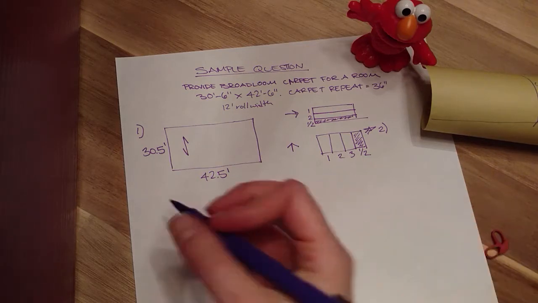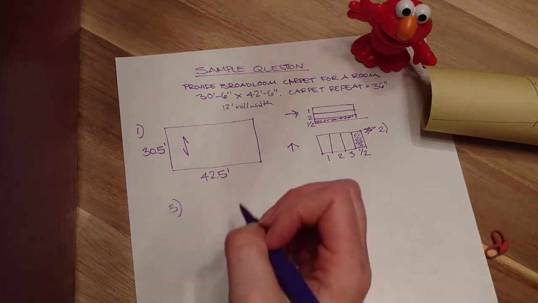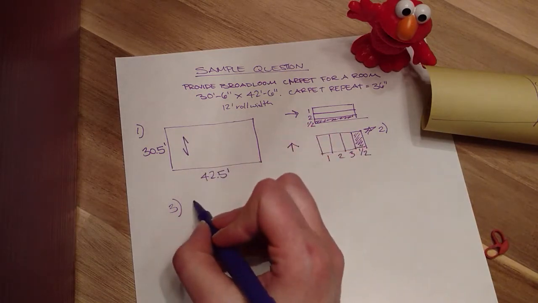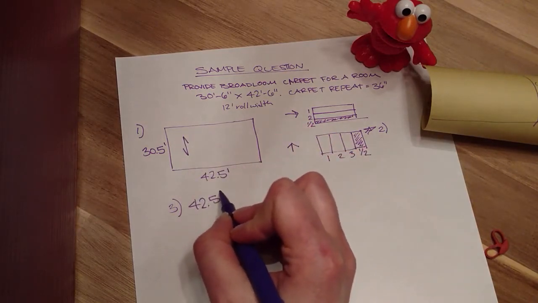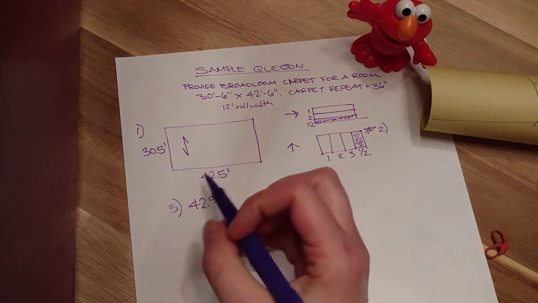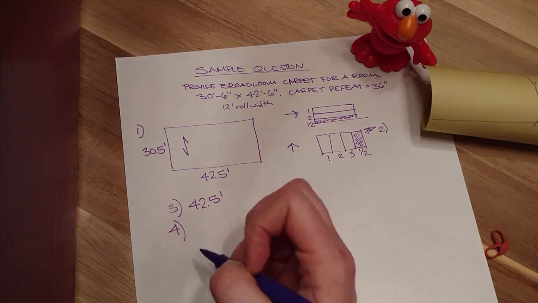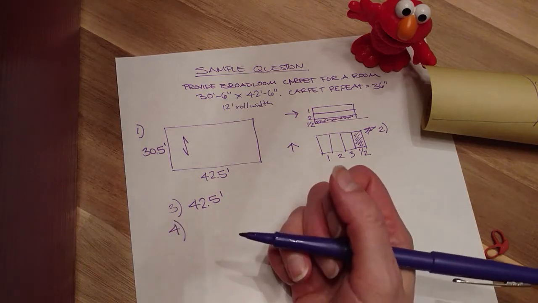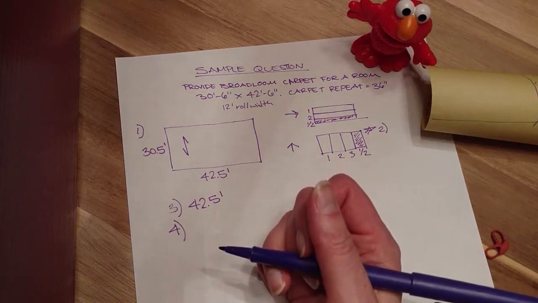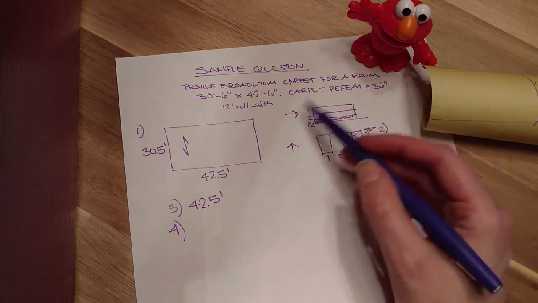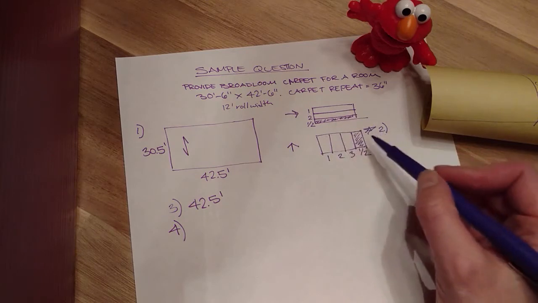For number 3, we've just determined that we're going this way, so our width of carpet is 42.5 feet. That's the overall width of the room. So that's number 3, pretty easy when we did it this way. Now, number 4 would be to determine if the fill is necessary. And since we did all this backlog here, we do know that the fill is necessary.